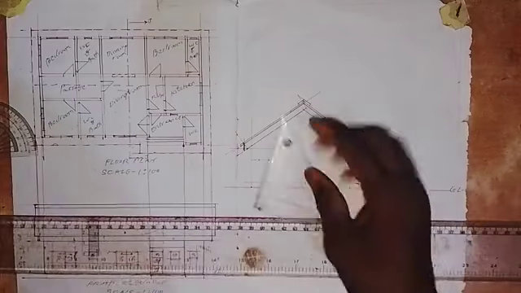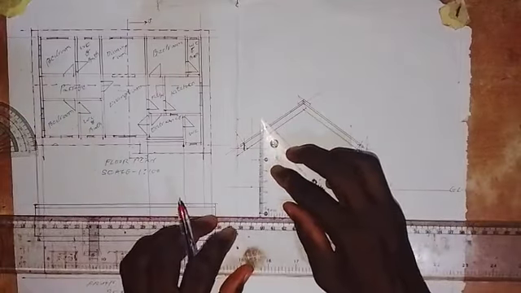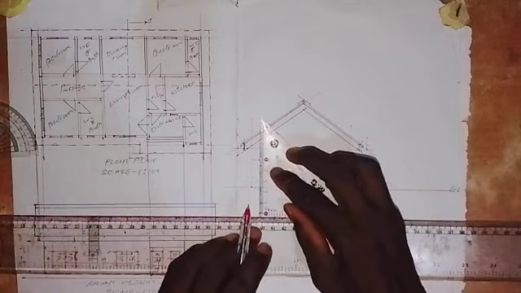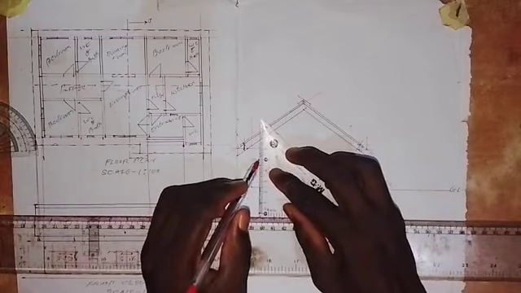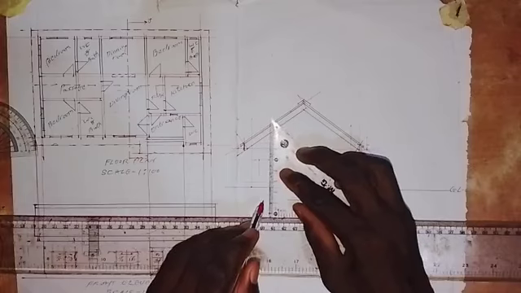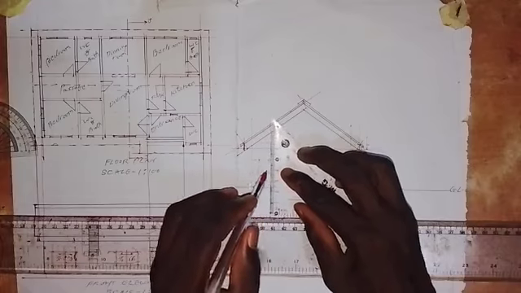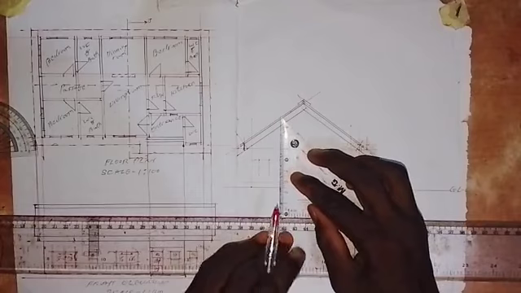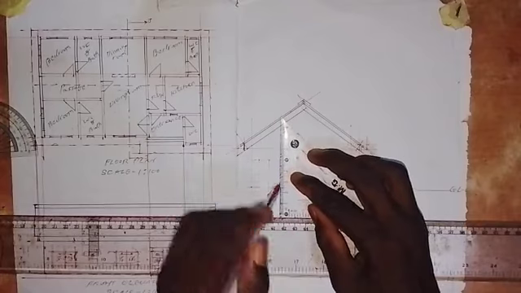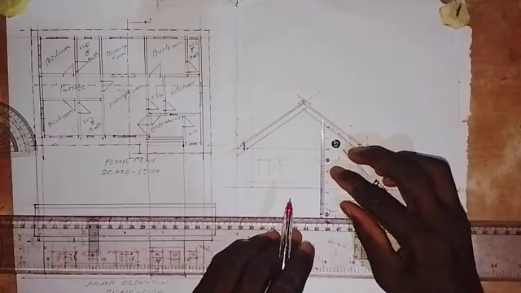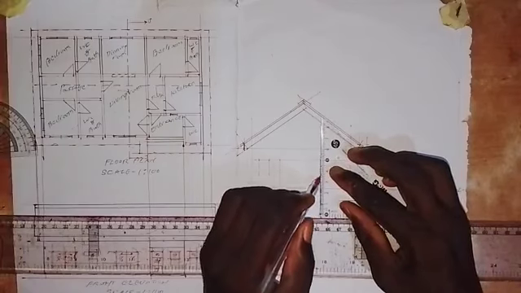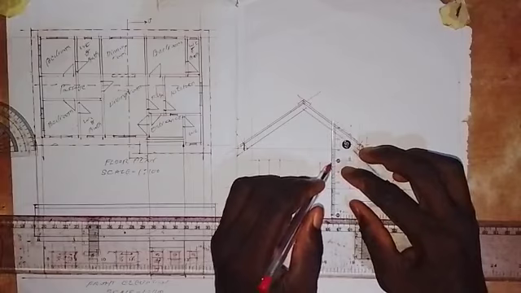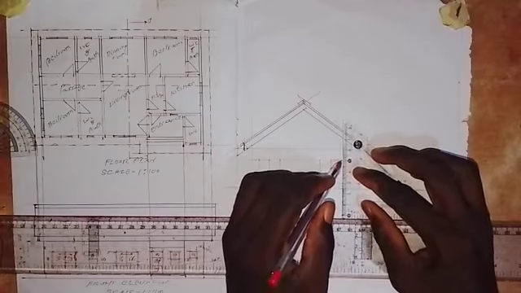So we are to draw a vertical line here like this. And here also we draw a vertical line. Coming to this side, we also do the same thing by drawing a vertical line here. Here we draw a vertical line, and here we draw a vertical line like this.